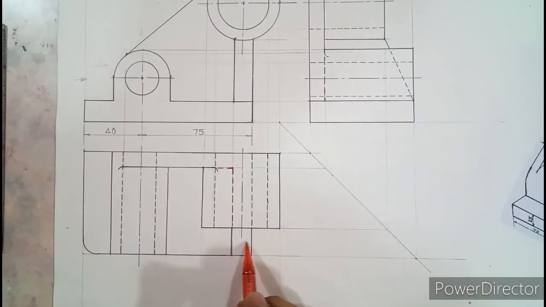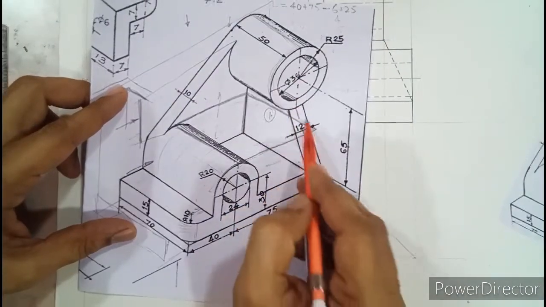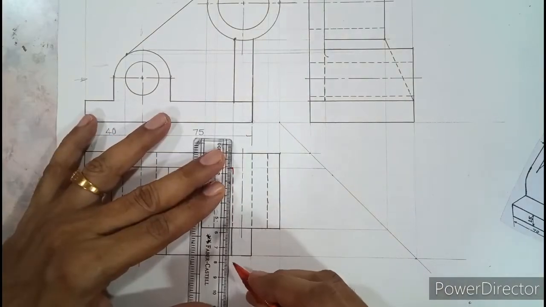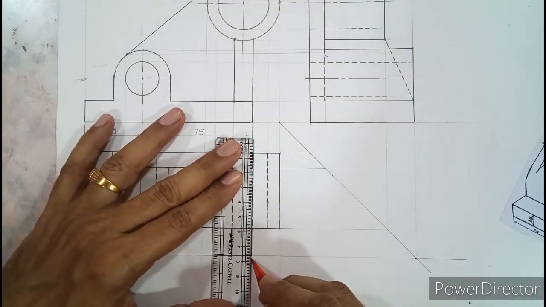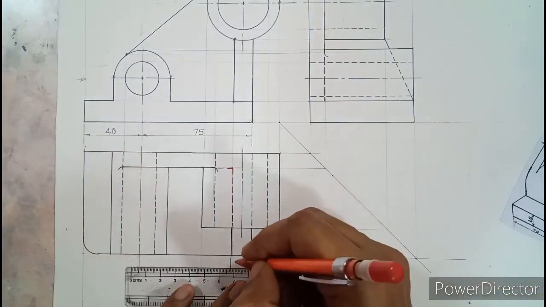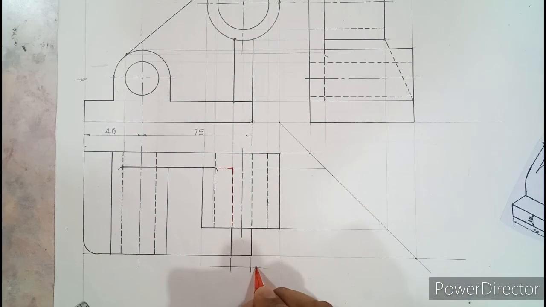See even this is the same 12. This rectangle what is drawn from the top view, if you observe, it is this rectangle itself. And that is 12. So we can show 12 here also. So from here we need to draw extension line. And we can show 12 pointing with the arrow mark pointing inside. And we can write 12 over here.